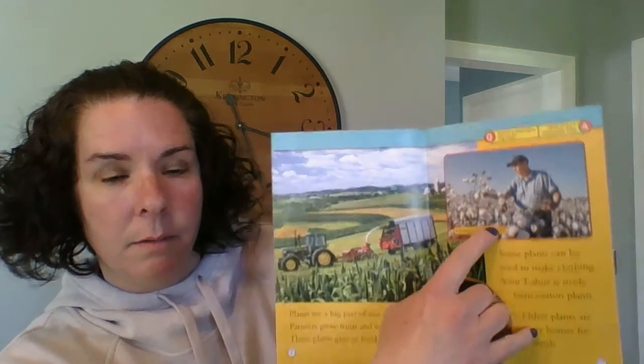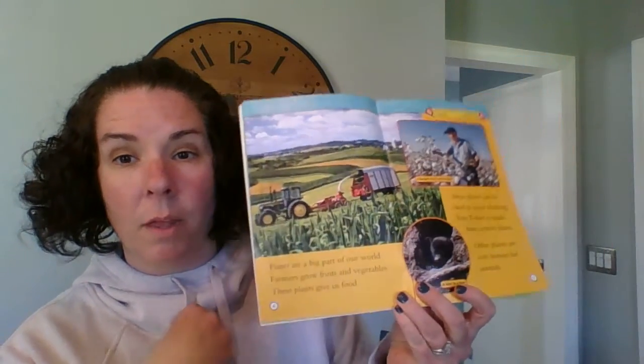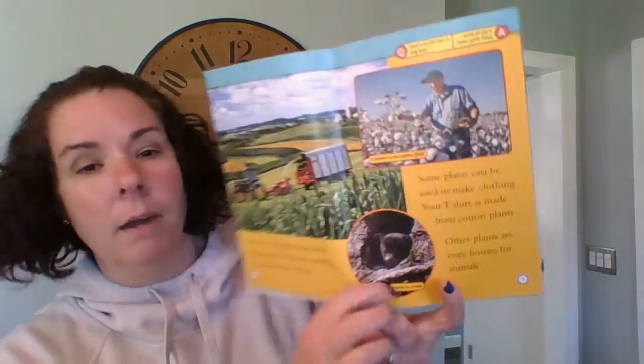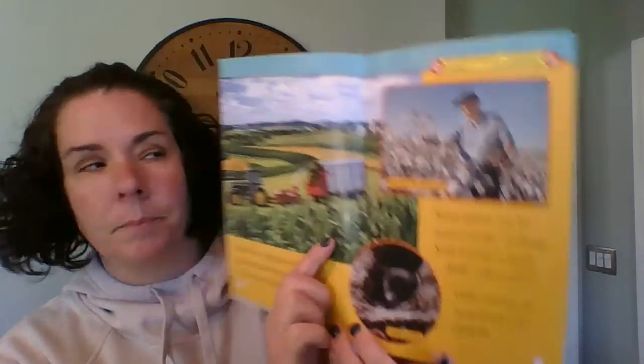Plants are a big part of our world. Farmers grow fruits and vegetables. These plants give us food. Some plants can be used to make clothing. Your t-shirt is made from cotton plants. Other plants are cozy homes for animals. So we have a farmer in his cotton field. Cotton is what a lot of our clothing is produced out of. And we have a bear, all cozy in a tree.